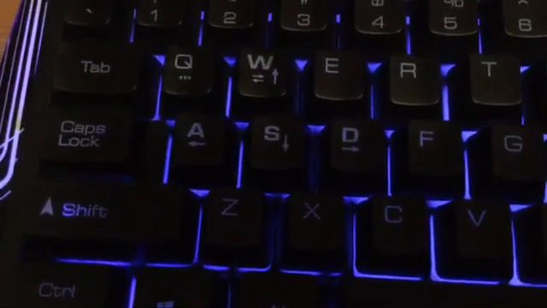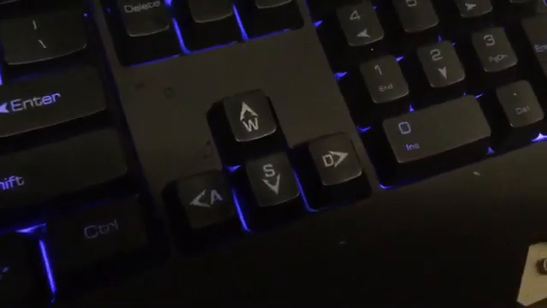Having trouble with your WASD keys not typing, but they have actually swapped with your arrow keys? Well, you can fix that in this video. Hello everybody, and today I'm going to show you how to fix the problem with your WASD keys having swapped with your arrow keys, whatever you want to call them.